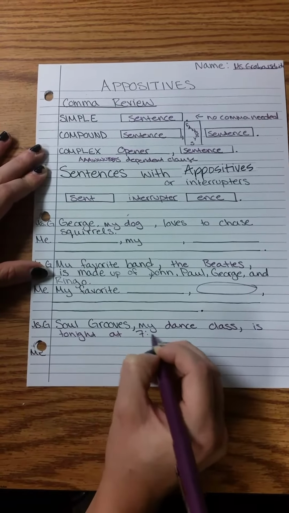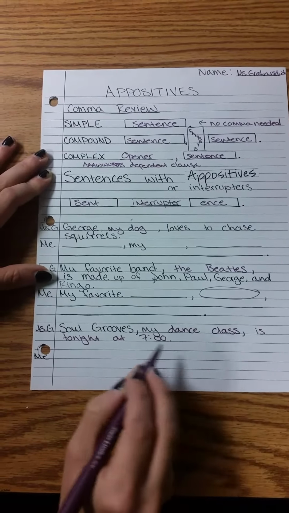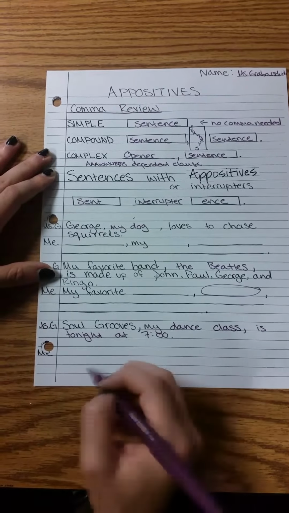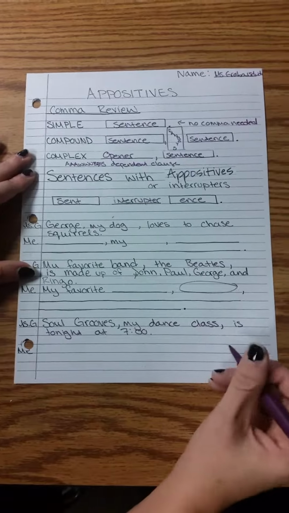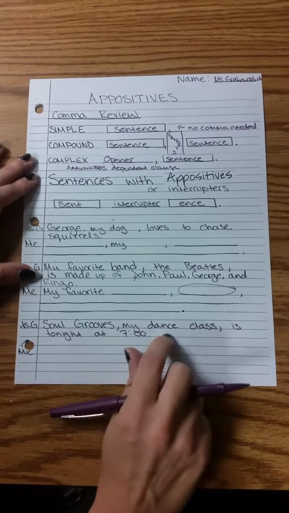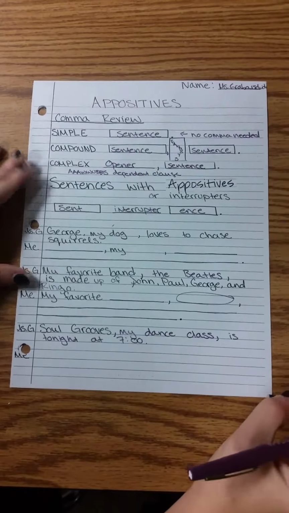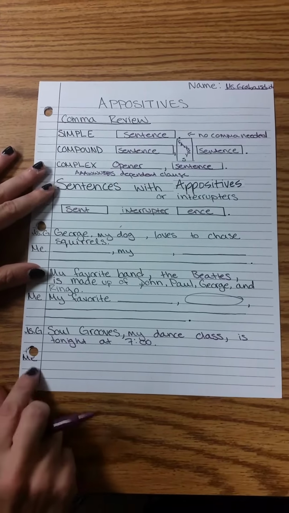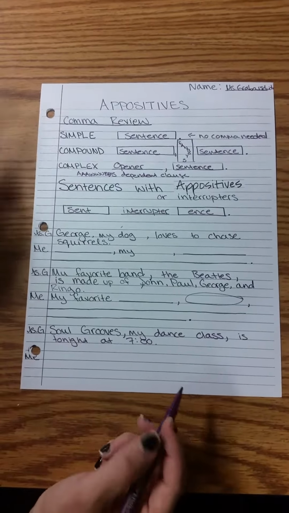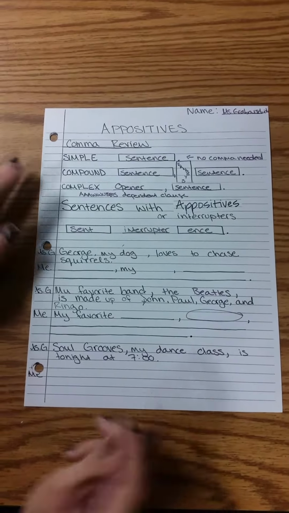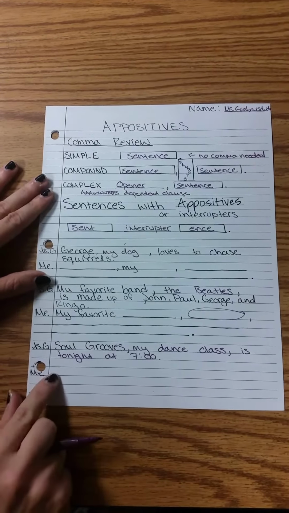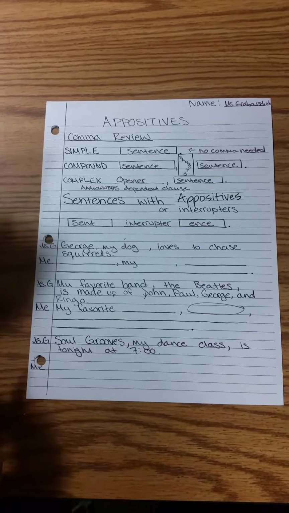at 7 o'clock. Okay? So, again, I could have just said Soul Grooves is tonight at 7 o'clock, but they'd be like, well, what's Soul Grooves? And I'm like, oh, it's my dance class. So I just took care of it in one sentence with that appositive so that I could give the reader as much information as I can. So now tell me something about what's happening in your day or maybe this weekend by using an appositive. So where it says me down here, you're going to write a sentence just like that.